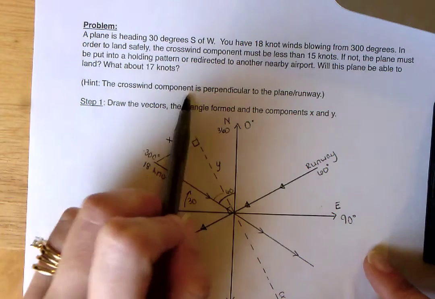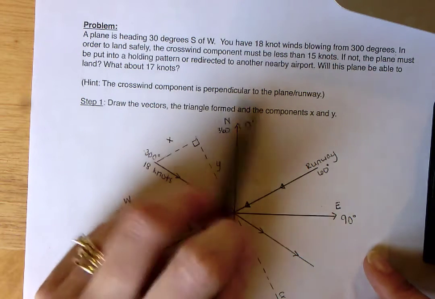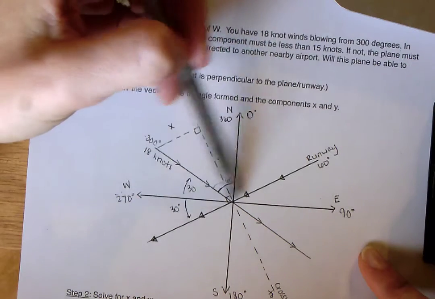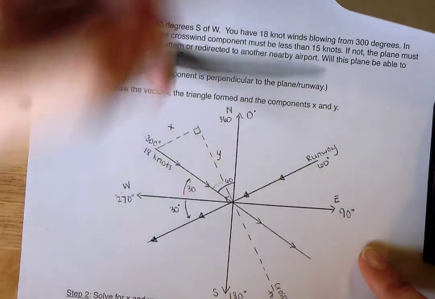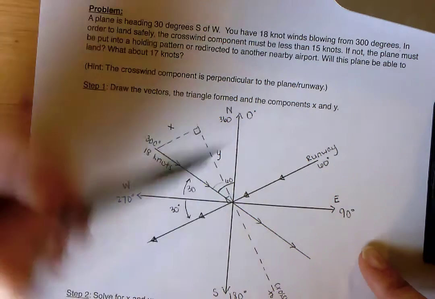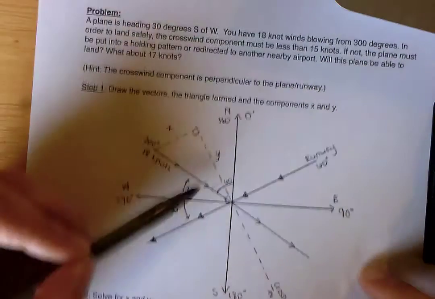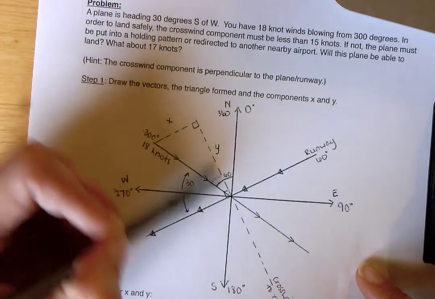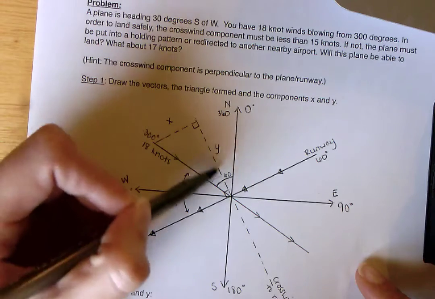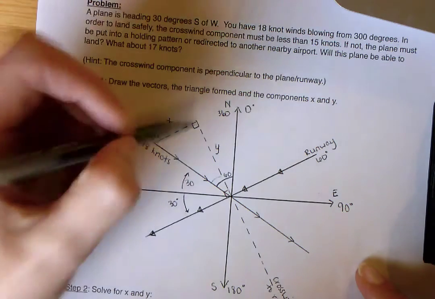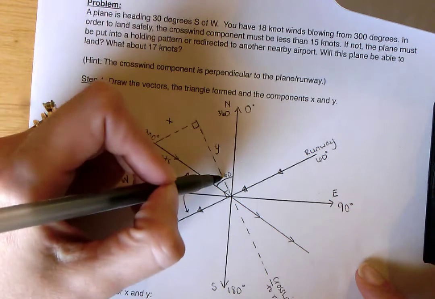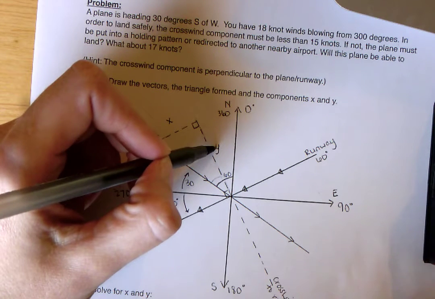The crosswind component is perpendicular to the plane or the runway. So here's the runway, right? And perpendicular means it's at a 90-degree angle, like a cross, okay? Crosswinds. So crosswinds, it would be at a 90-degree angle to the runway. So I drew it with this little dashed line right here. So this right here represents your crosswinds. Okay, this Y component, we're going to call it Y.